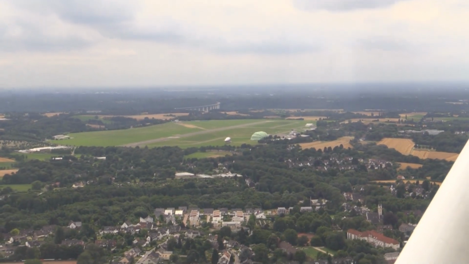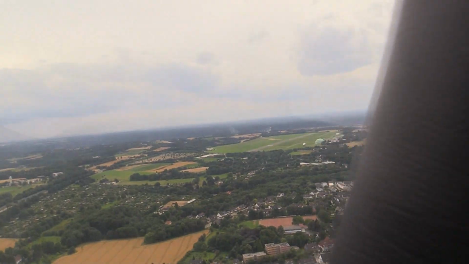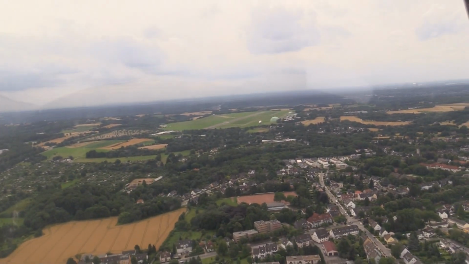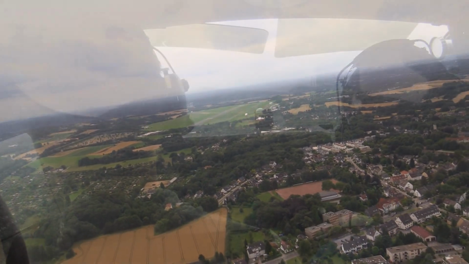At this point I'm going to extend the flaps to approximately 25 degrees and this will be our final landing configuration. Got a good headwind, so we don't need that much flaps. And this isn't a short field, we got 1,500 meters of runway.